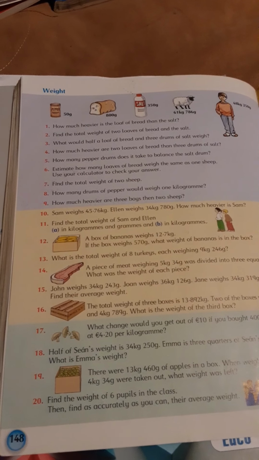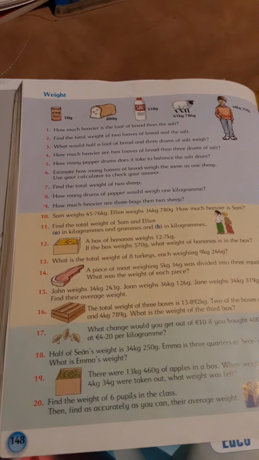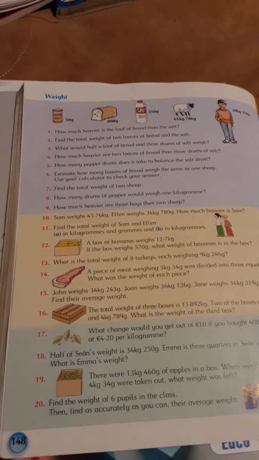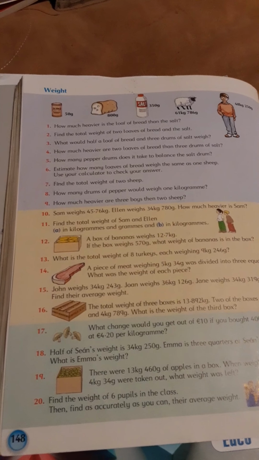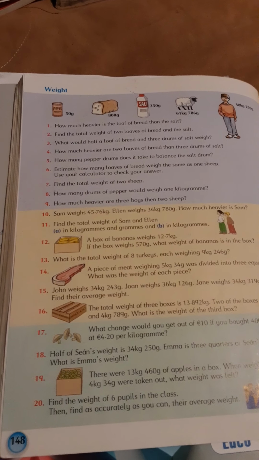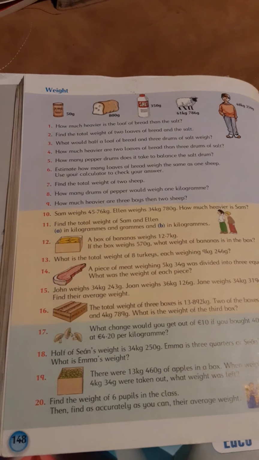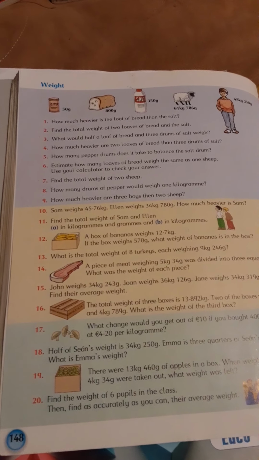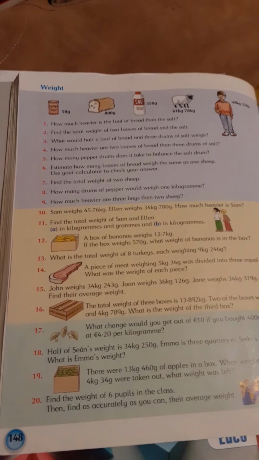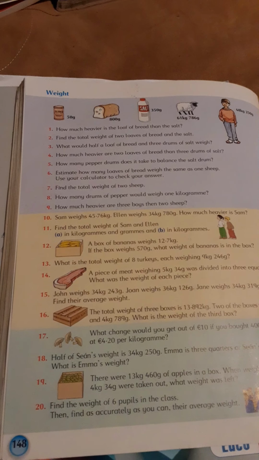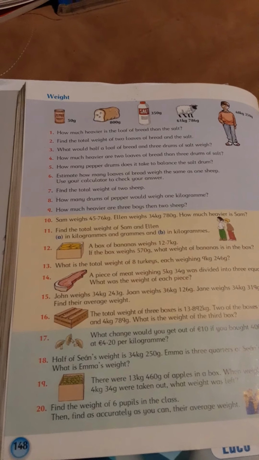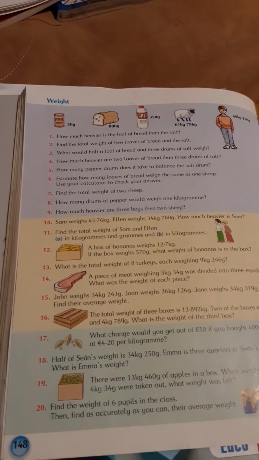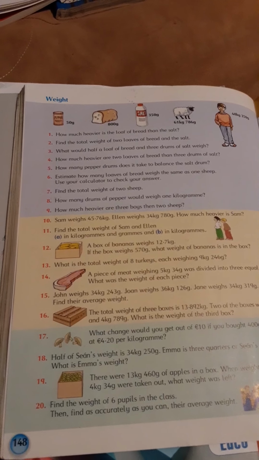Number 8 says how many drums of pepper would weigh 1 kilogram. So 1 kilogram is 1,000 grams and you've got 50 grams in the pepper. So it's a division. How many drums of pepper would weigh 1 kilogram? 1,000 grams divided by 50 grams, because remember they must be the same, grams or kilograms, when you're trying to do a sum with them. So then you could strike off the nought off the 1,000 and strike off the nought off the 50. That would give you 100 divided by 5, and that would make it much easier to do.